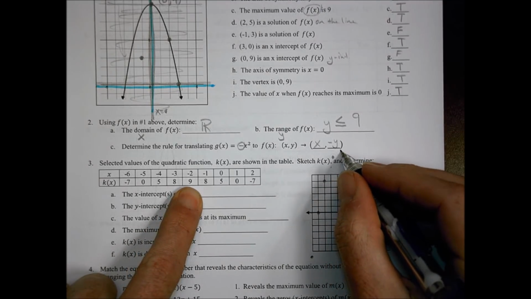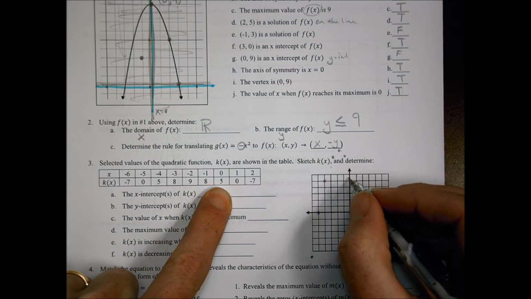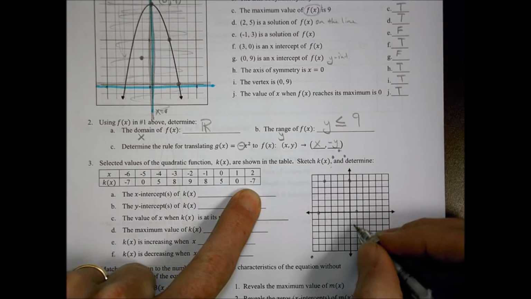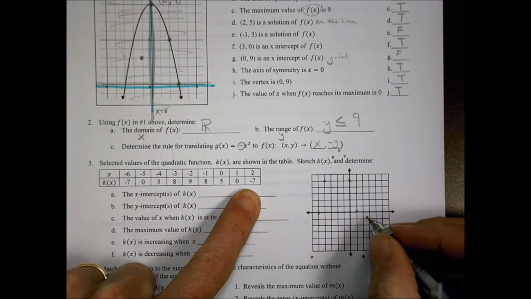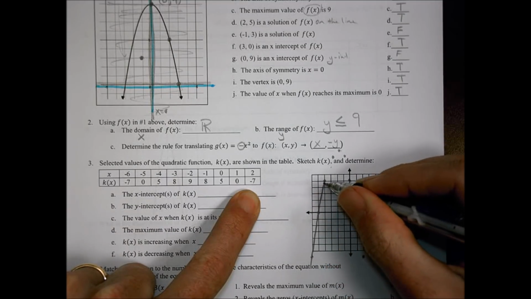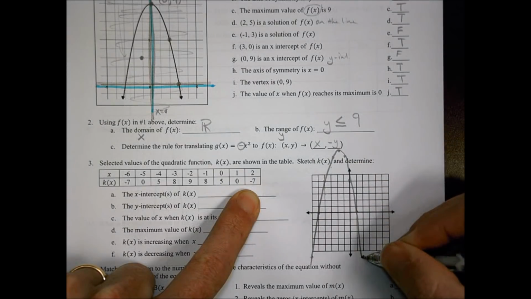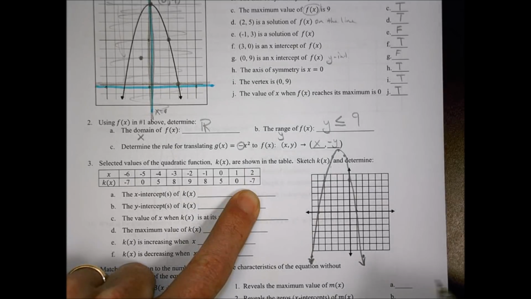Negative 2, we're at 9, so a little bit higher, maybe about here. And negative 1, back to 8. And 0, we're at 5. And 1, we're at 0. And 2, we're at negative 7, which is down here again. Okay, when we graph this, we're going to go up and up out of our graph, come back down, down, down, and there we are. So that's what our graph looks like.